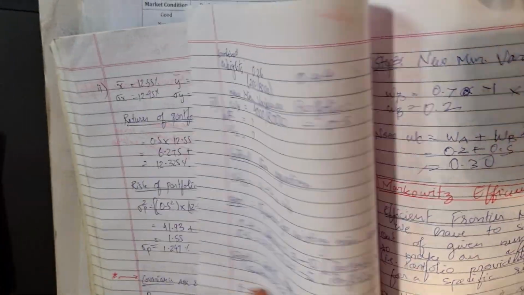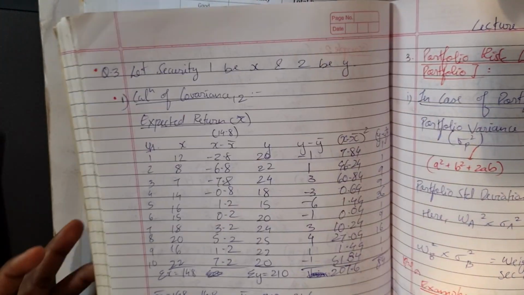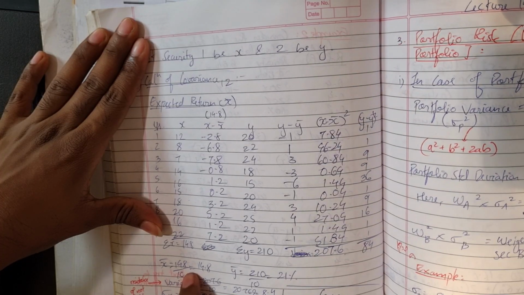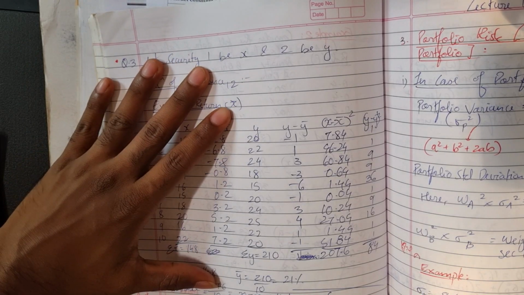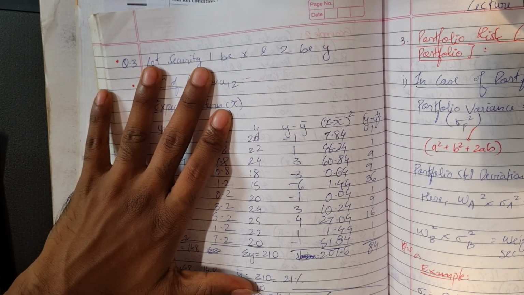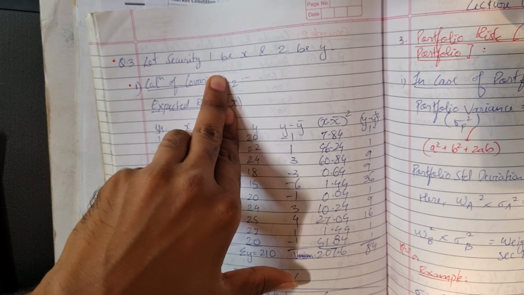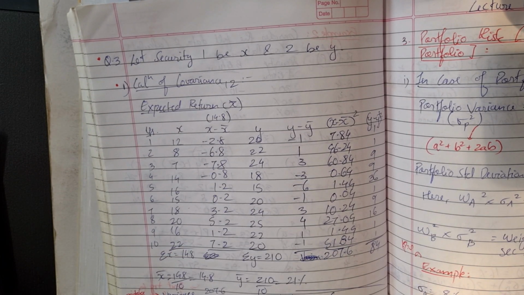I'll just show it to you in my book. It will be easier for you. We got x minus x bar squared total, 207. 207 divided by 10, we get 20.76 as variance. And here we get 84, and 84 divided by 10 we get 8.4. So 8.4 is my variance.